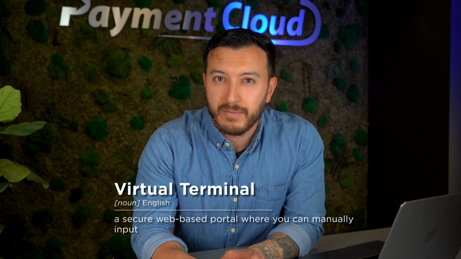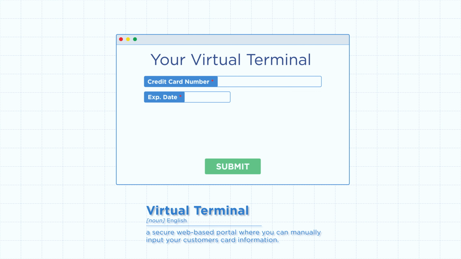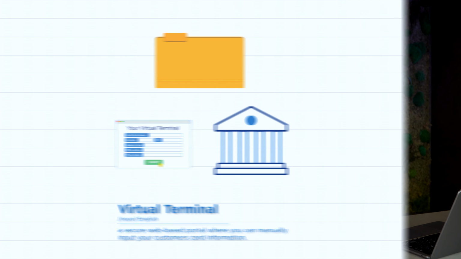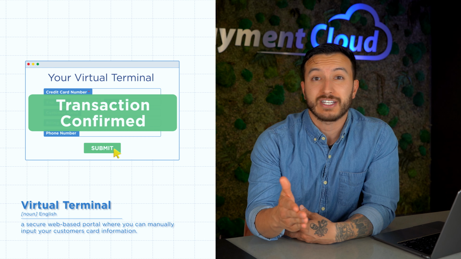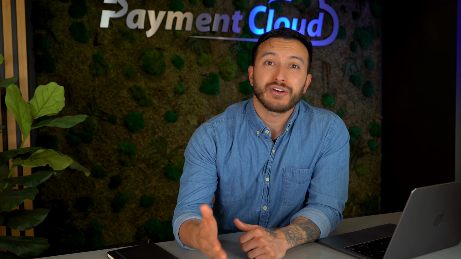Virtual terminals are secure web-based portals where you can manually input your customer's card information. You'll enter their card number, the expiration date, the 3-digit security code on the back, and all other personal information for added security. Once you press submit, within a few seconds, your customer's bank will verify the request and send a confirmation message if the transaction was successful. Finally, to complete your transaction, both you and your customer will receive a receipt.